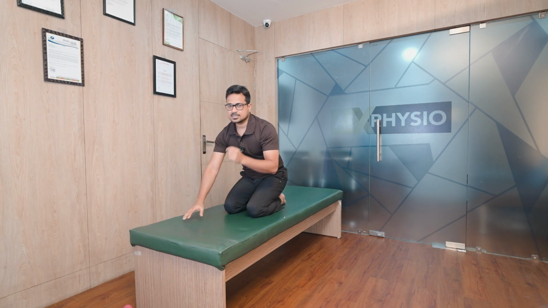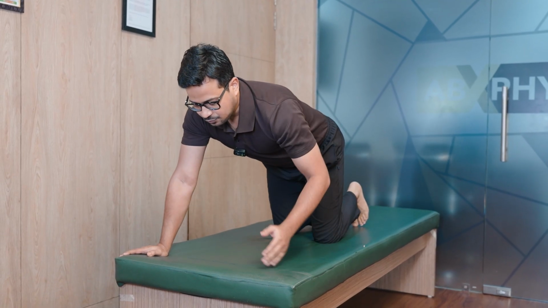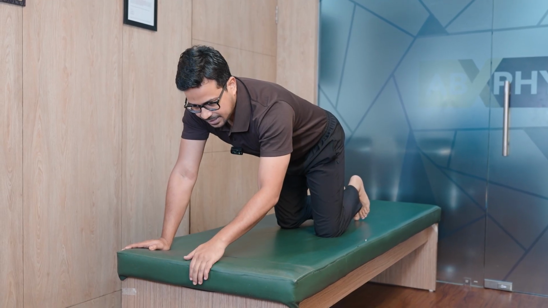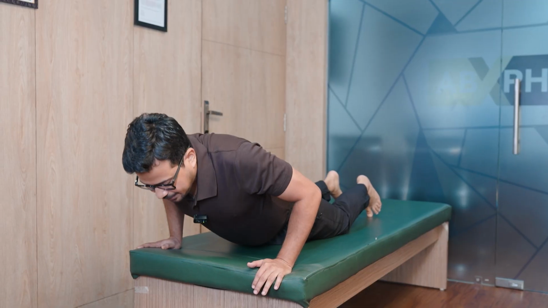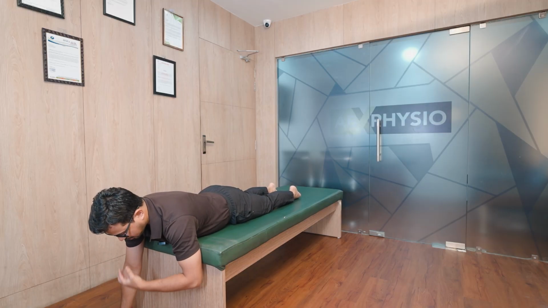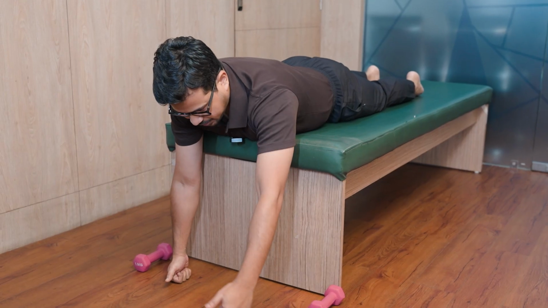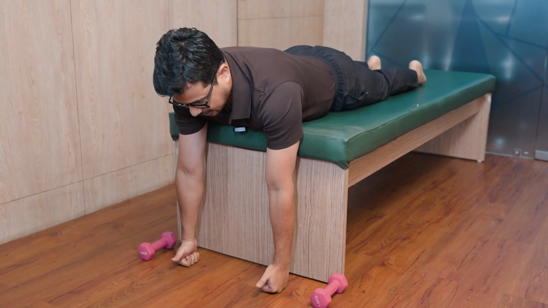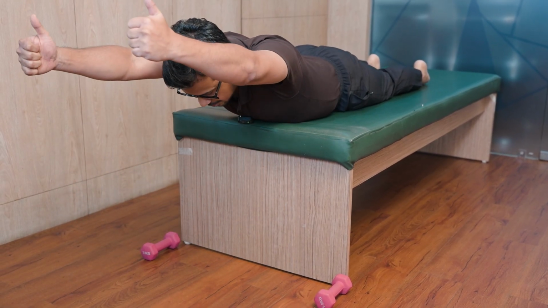Next set of exercises we call IYT. It is very important to stabilize and improve the mobility of the shoulder. Let me show you. We have to use a high couch. This couch is a little low. You can use a higher couch. You have to lie so that your head and your shoulders are outside the couch. Your head will remain straight. You will look down. Keep both arms straight, thumbs pointing up. Relax your body. Raise your arms up and stay.